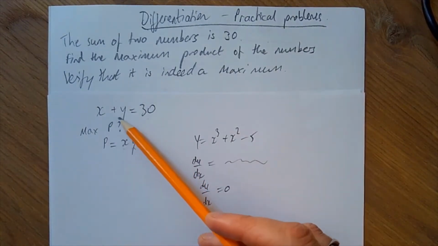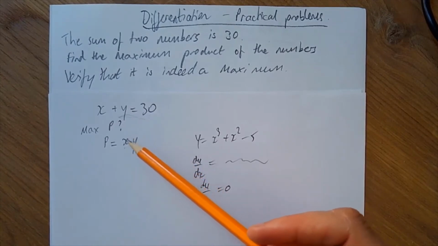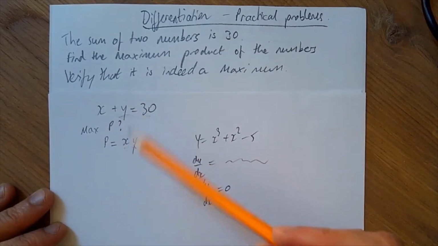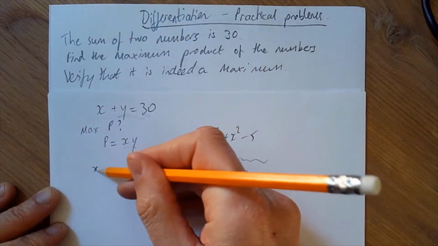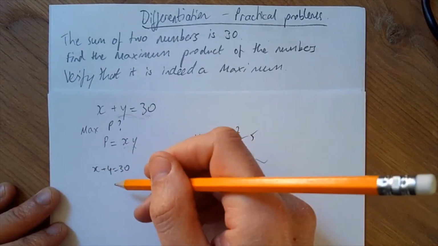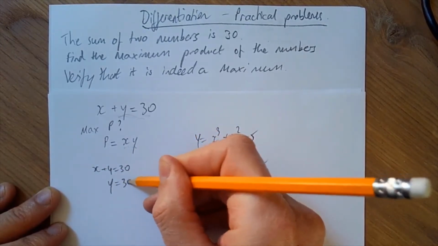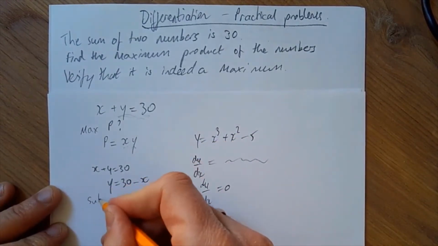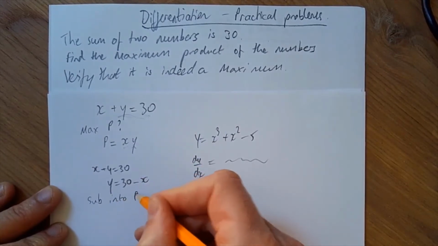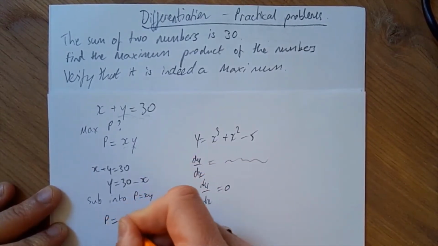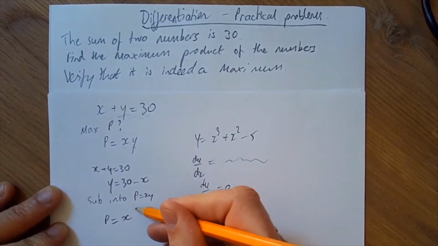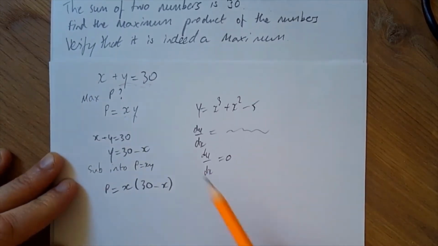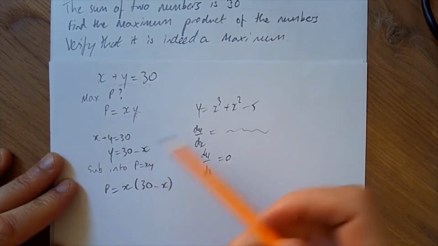What I've got to do is use this top statement to replace y with some function of x. So I've got to do a cheeky bit of rearranging and substitution. If we take x plus y equals 30 and subtract x from both sides, we find that y is always going to be the same as 30 minus x, and we can substitute this into P equals xy. So then we'll get P equals x multiplied by 30 minus x. I've replaced that y with 30 minus x.